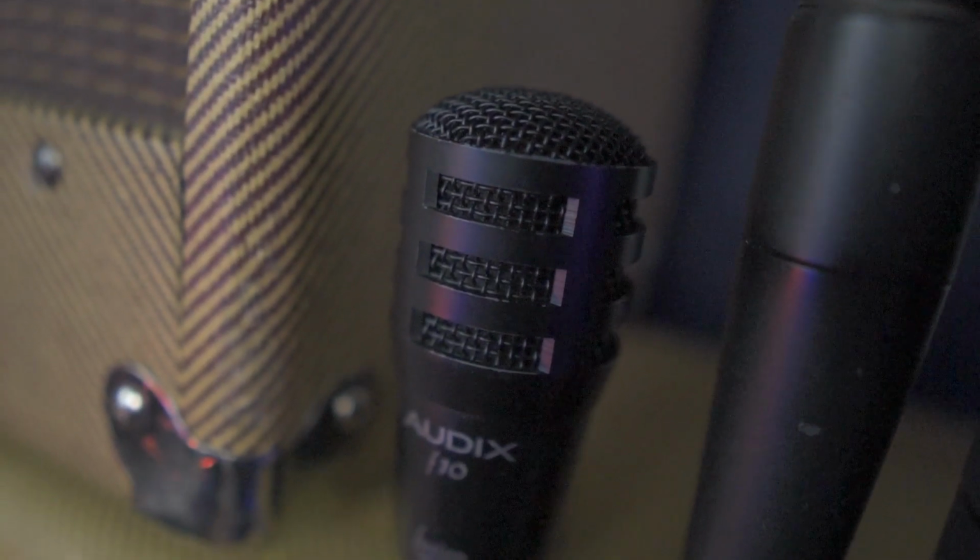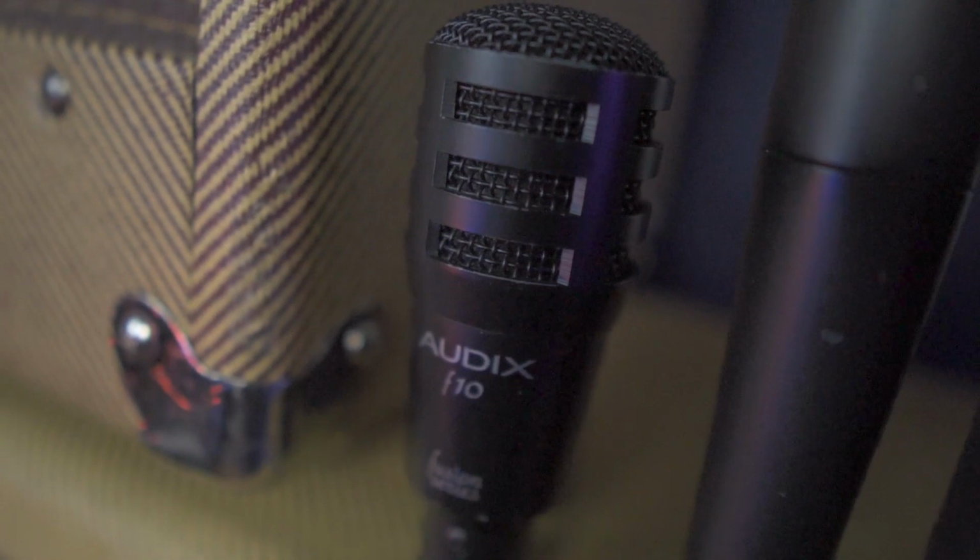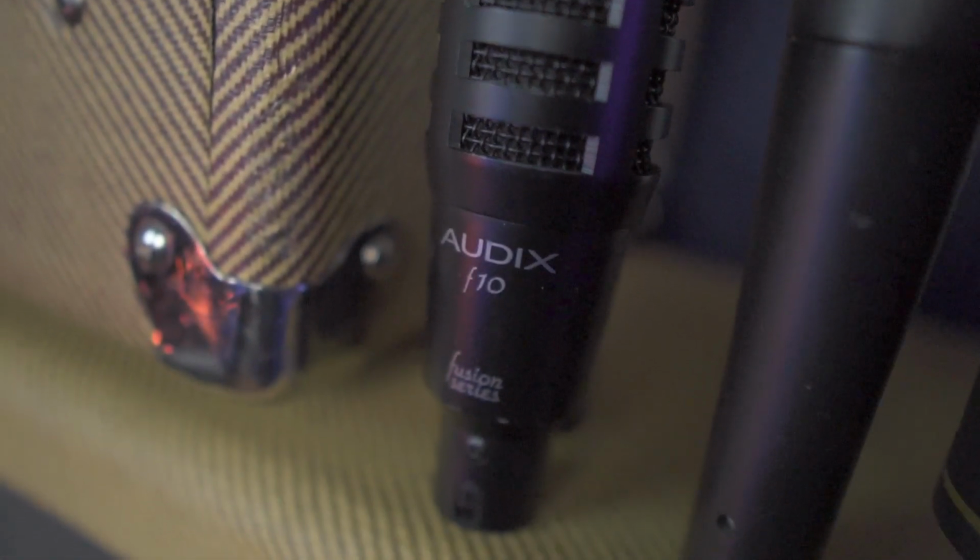Lastly, I have the Audix F10. This is a drum mic. It's just a random mic I tried one day, and I don't like it on guitars really because it's very scooped. Being a drum mic, it's sort of pre-EQ'd for a lot of bass, a lot of treble, not a lot of mids. So not really a great mic for guitars, but I did use it on some of the bass cabs just to use in blends.